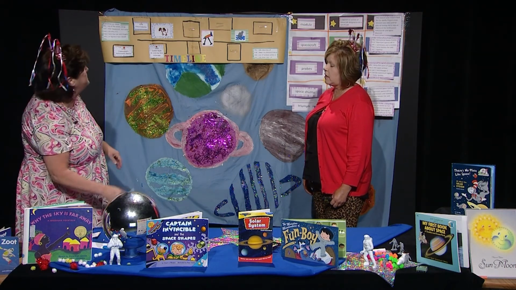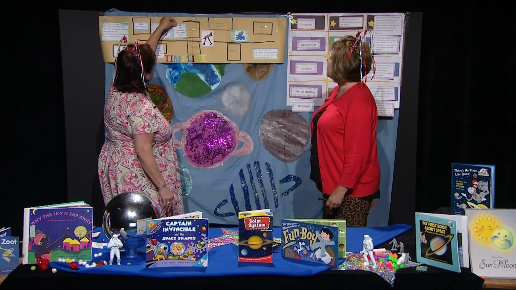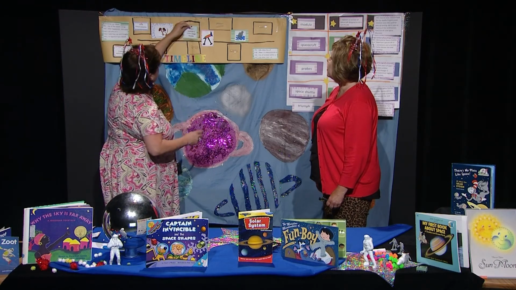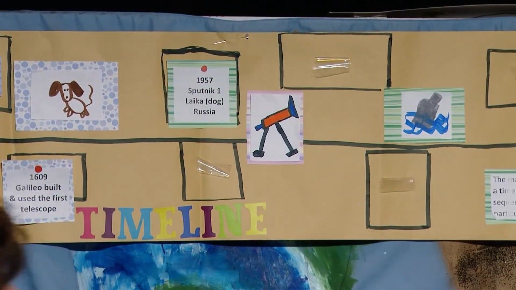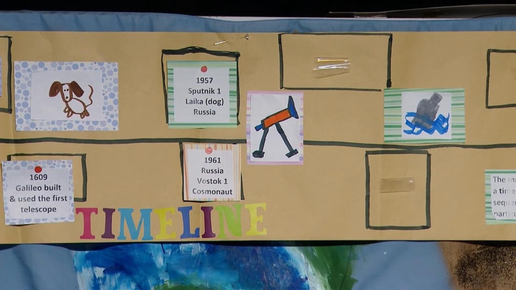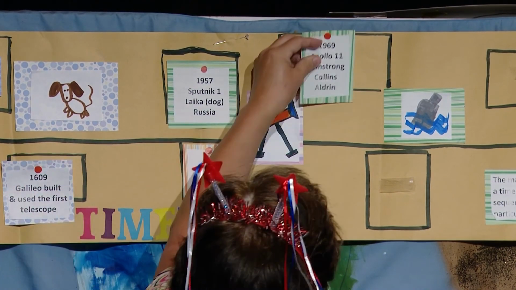So in 1957, we know that Sputnik 2 had Laika, the dog, who traveled to space, which made us think that then we could have people go to space. In 1961, the Russian Vostok 1 carried a cosmonaut. And in 1969, 2 things happened.